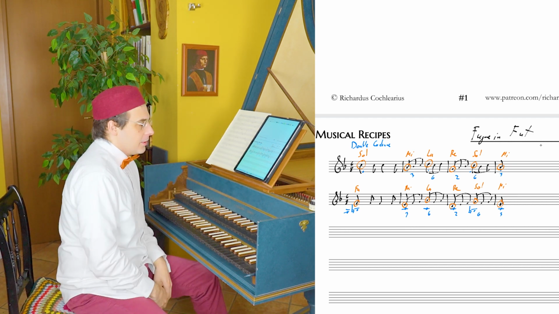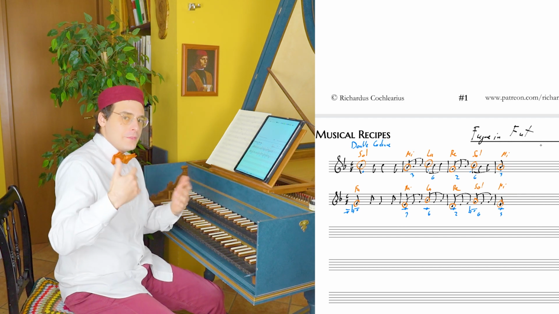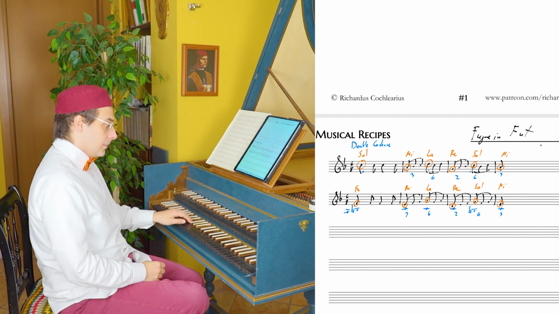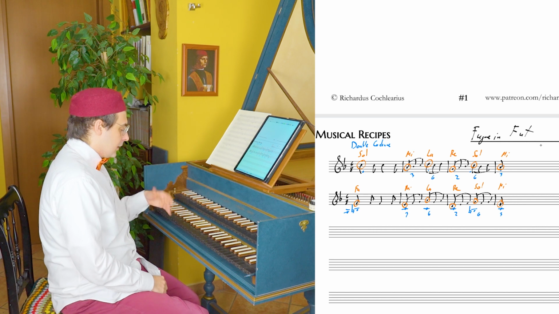As you can imagine, it's a little bit boring, so we have to add something. For example, a movement in the bass, something like this.